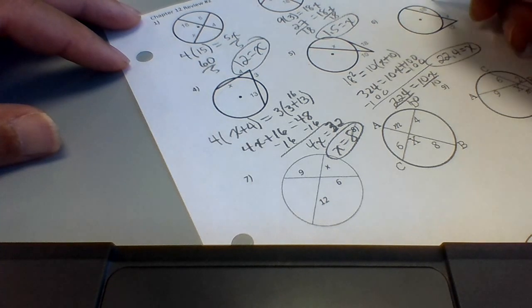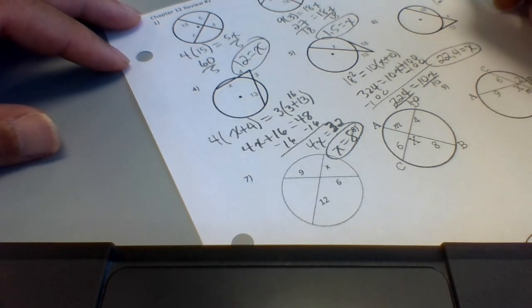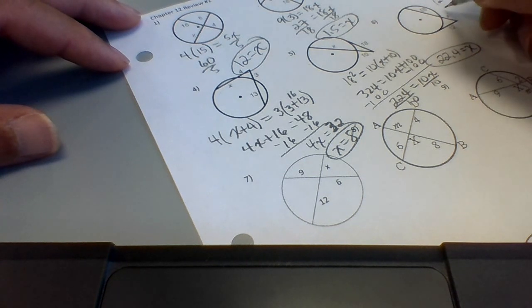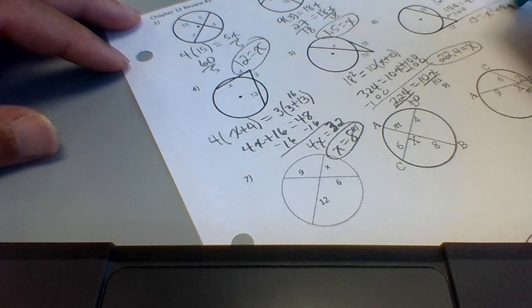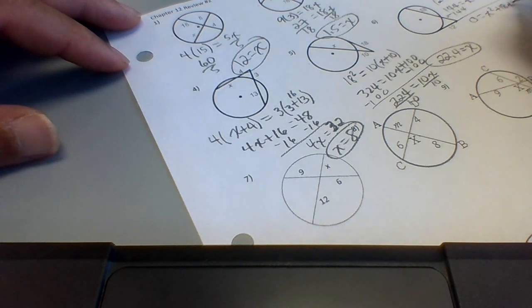All right, again, one line outside. So 12 squared is equal to, outside is x times the whole thing, which is going to be x plus 18. So 144 is equal to x squared plus 18x. Get all your numbers on one side. So subtract 144 from both sides. So this will give you 0 is equal to x squared plus 18x minus 144.